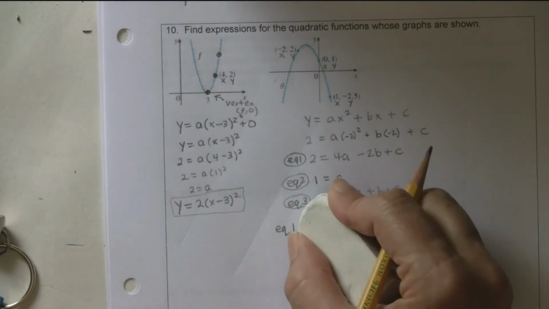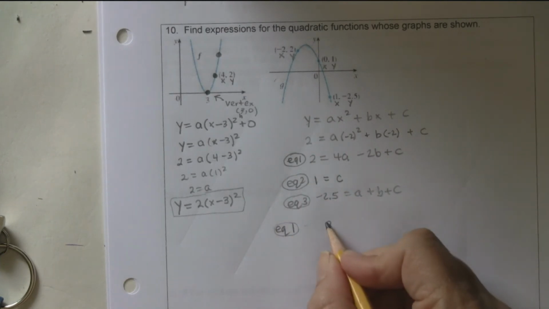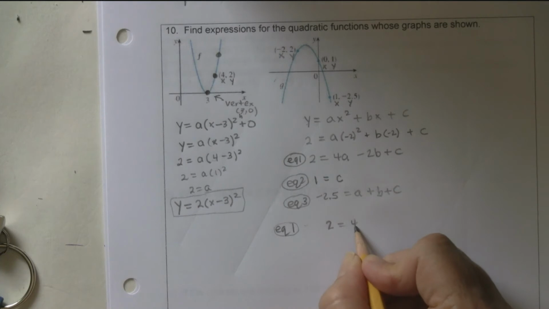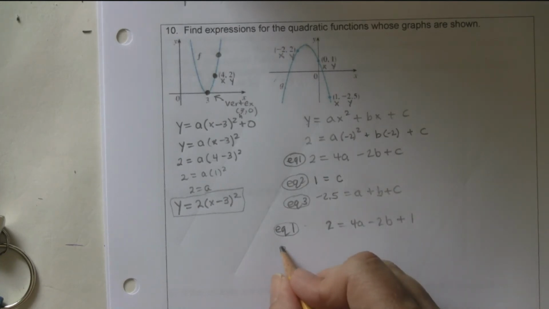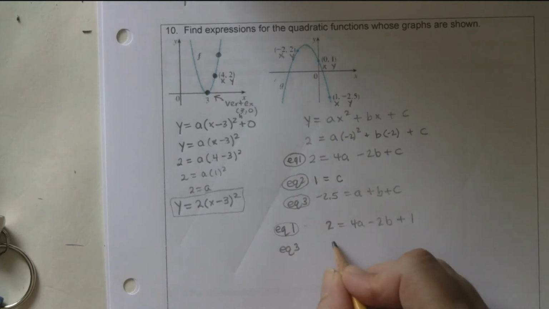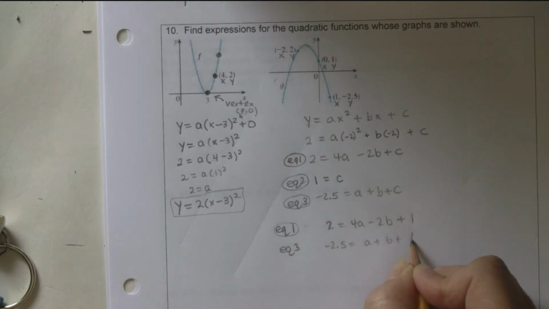So really, our equation 1 boils down to 2 equals 4a minus 2b plus 1. And our equation 3, when I use the information that I'm given, boils down to 2.5 equals a plus b plus 1.